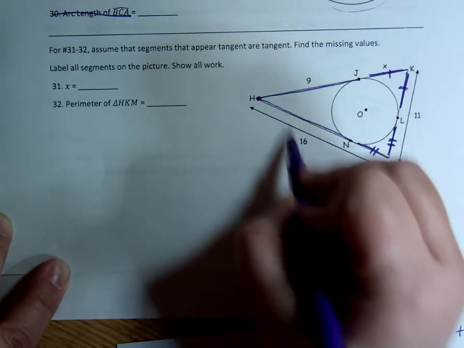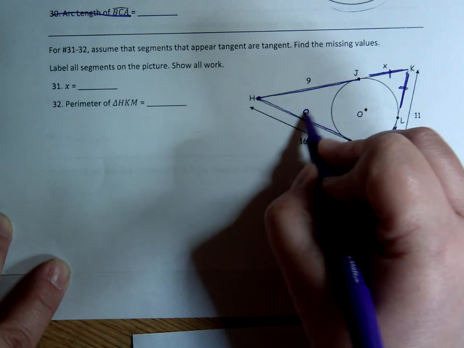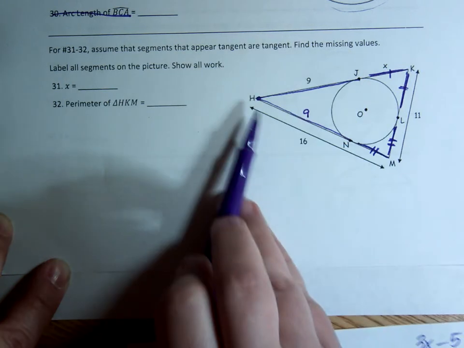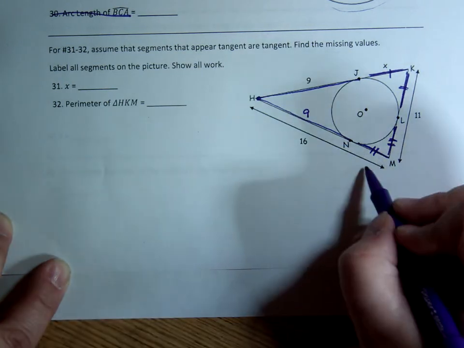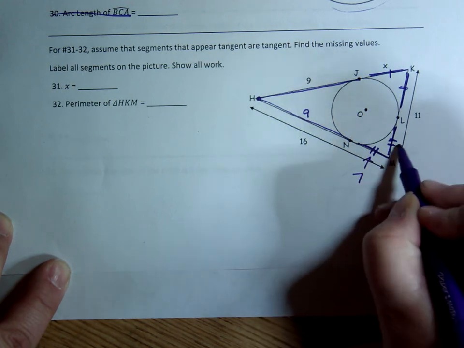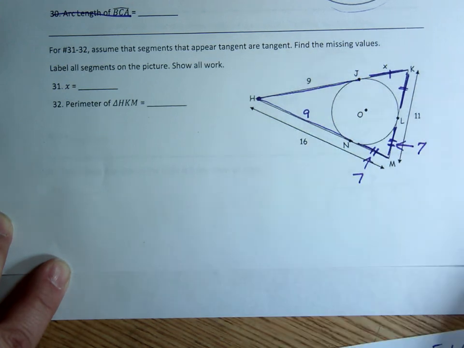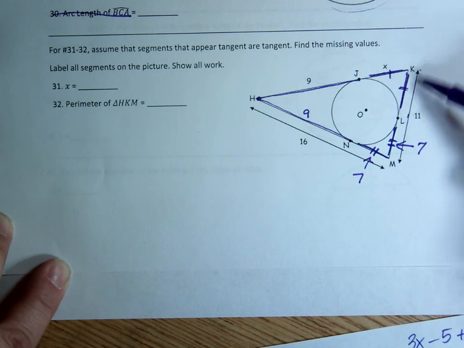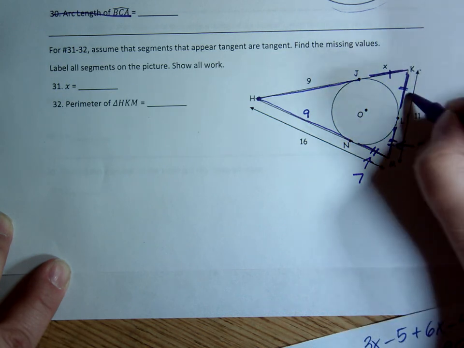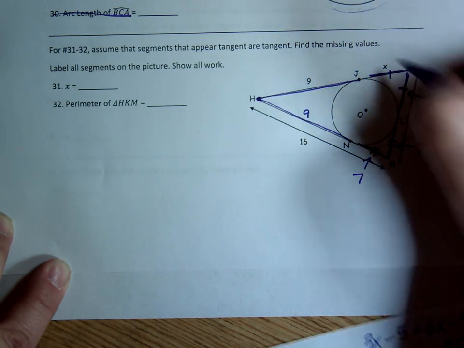So if HJ is 9, HN is 9, NM then is 16 minus 9, so that's 7, which means this is 7, which means KL is 11 minus 7, so it's 4. It's okay if it doesn't look bigger.